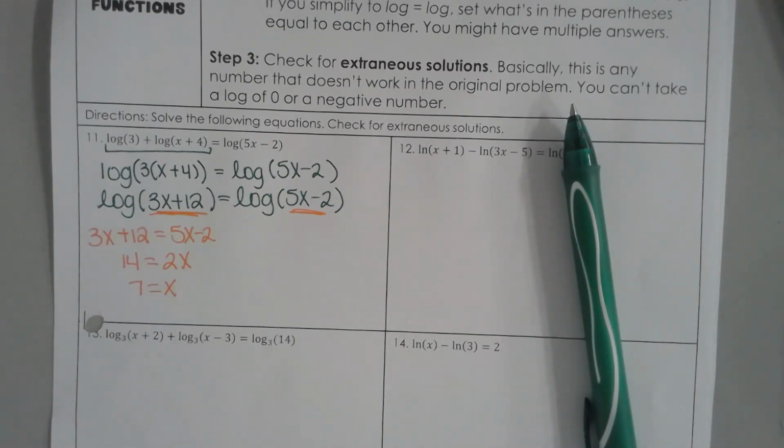That could be our answer or it could not be. We have to check for what's called extraneous solutions. These are solutions that we get when we do the math, but really they don't work, because sometimes when you condense logs, some things are lost in the mix. You cannot take the log of a negative number or the log of 0.